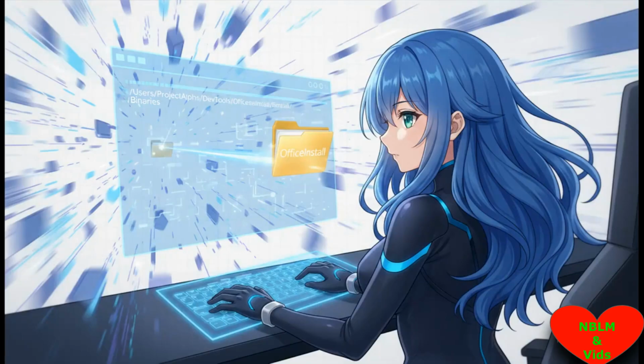Once you've got that black window open, you need to tell it where your installation kit is. So type CD, followed by a space, and then just paste in the path to your Office install folder. That CD command just means Change Directory. As soon as you hit Enter, the command prompt will be working from right inside that folder.